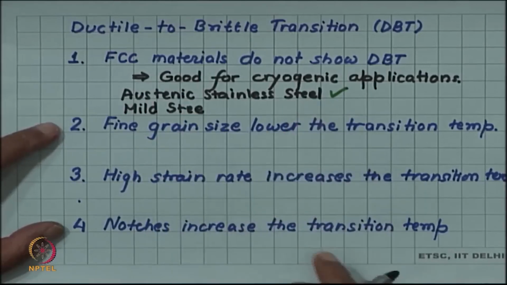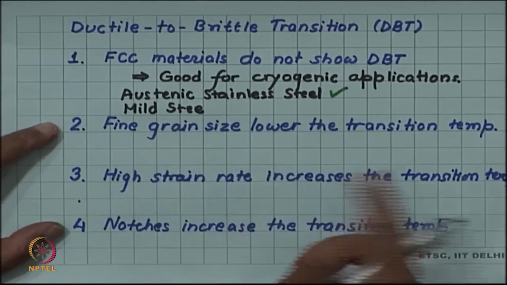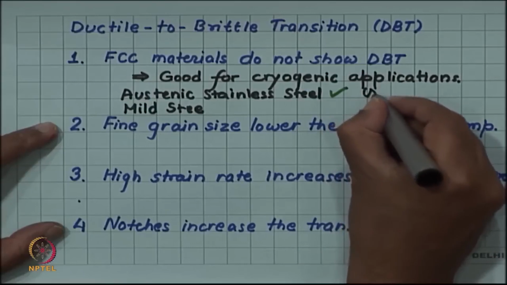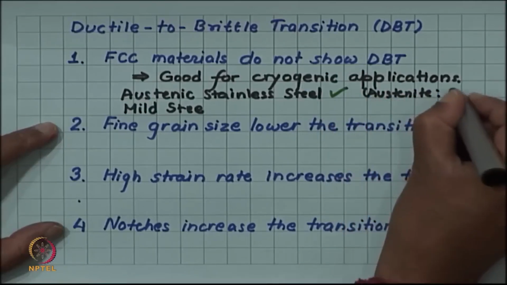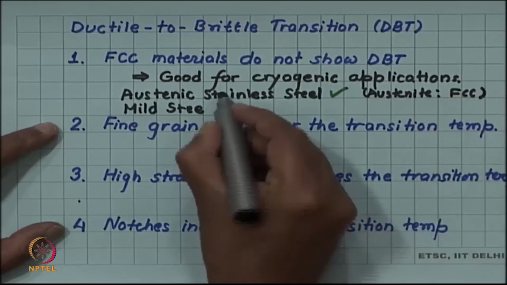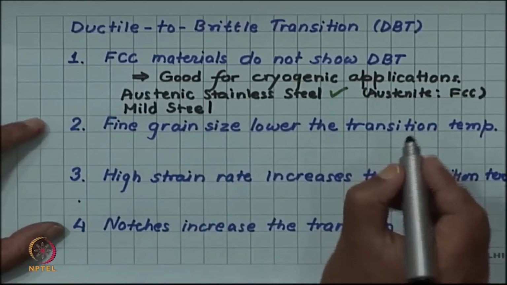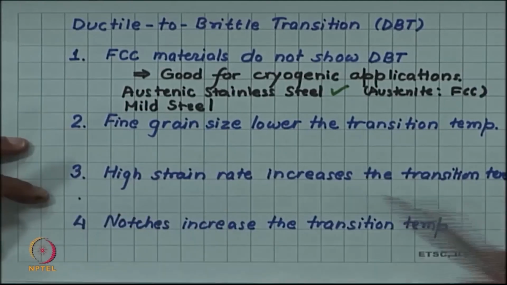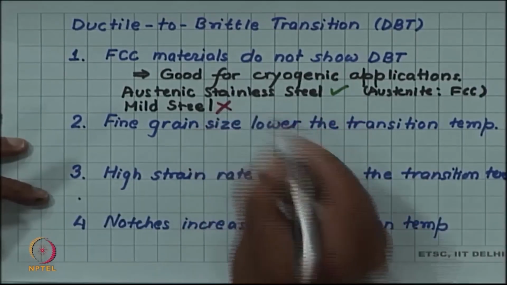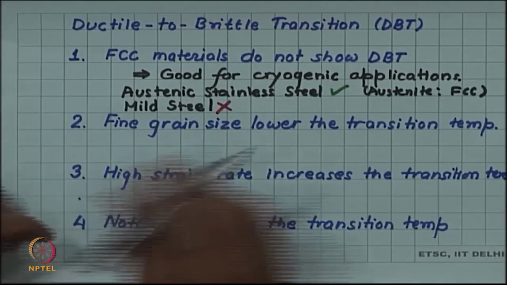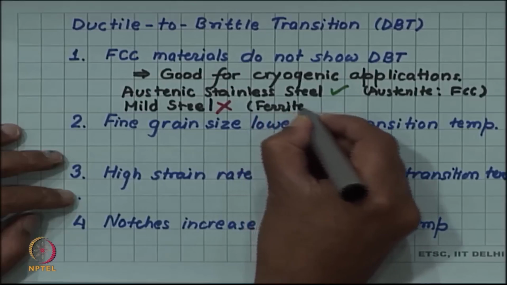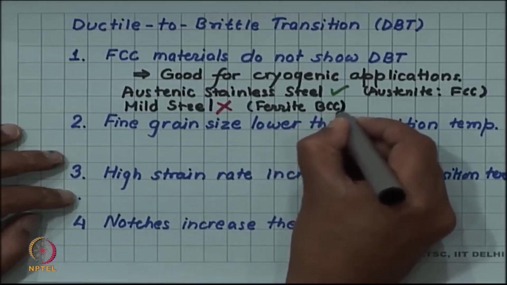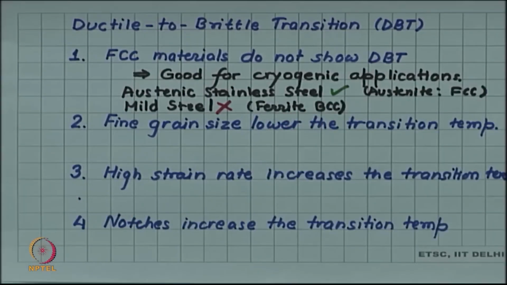Because austenitic steel has austenite, which is FCC. Mild steel is not good for cryogenic application, because mild steel will have ferrite, which is BCC, and we have seen it undergoes a ductile to brittle transition.